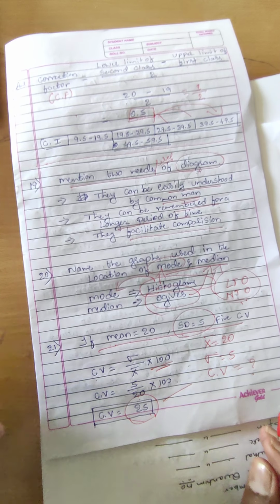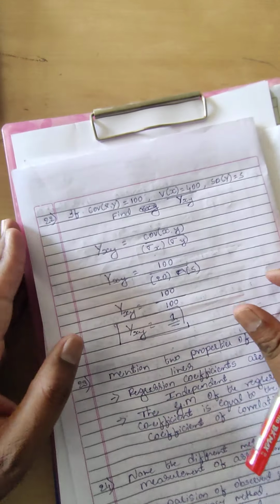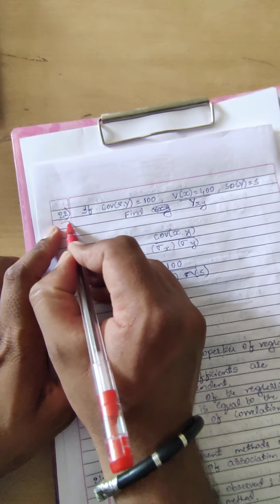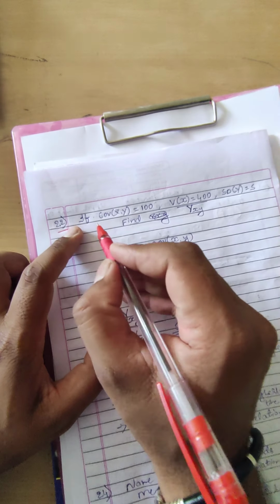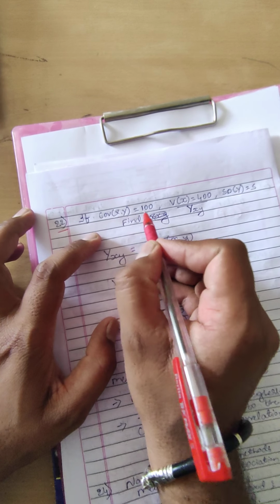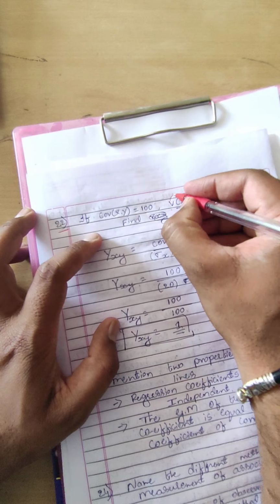Okay, dear students, shall we go for the next question? Next is question 22 in model question paper 1, Section B. Under that we are going to solve question 22. They have given: if the coefficient of variation of xy is equal to 100, next, the variance of x, V means variance here.